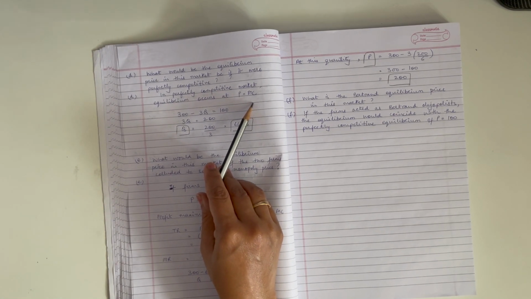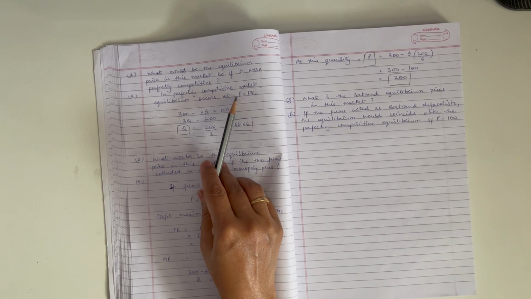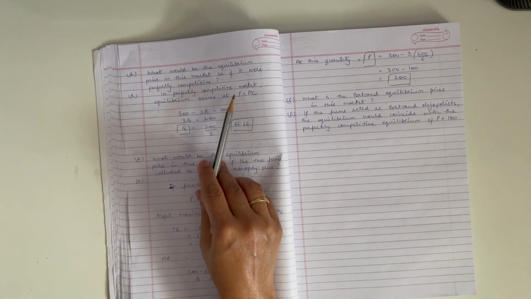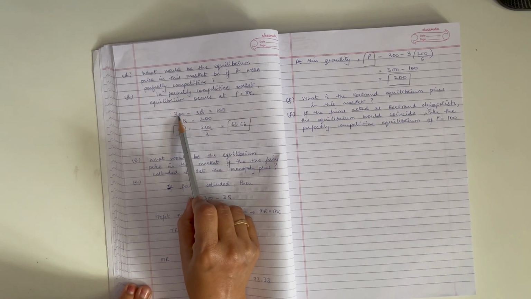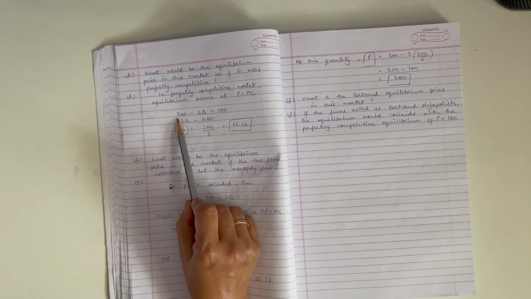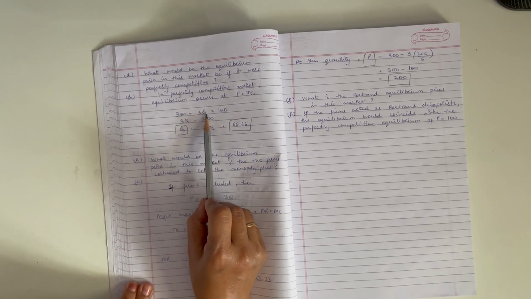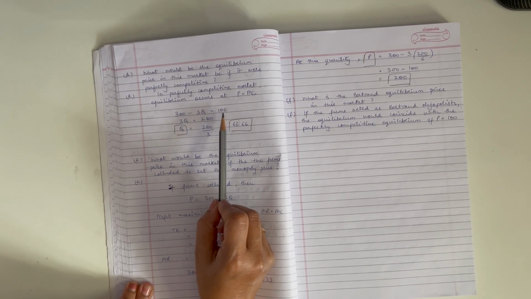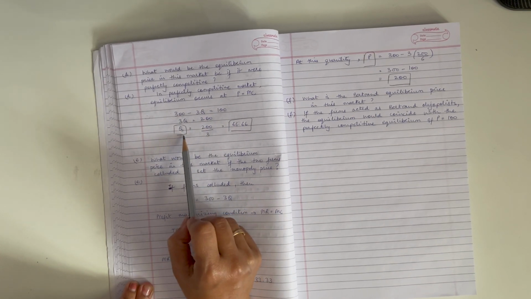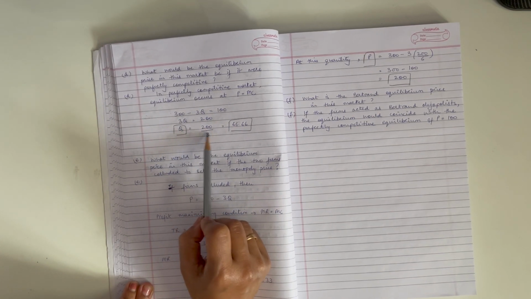Why? Because in a perfectly competitive market, your P is equal to your MR, right? So P is equal to MC. So now P is nothing but your demand function. That's given, 300 minus 3Q equals 100. That's your MC, that's given in the question. Solving for Q, you get Q equals 200 divided by 3.